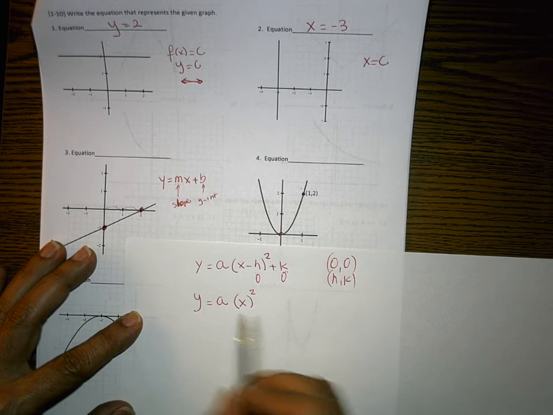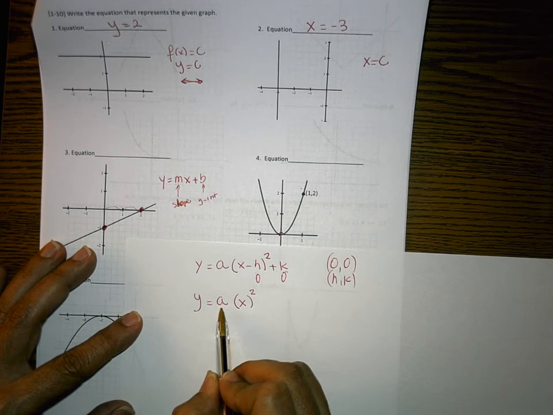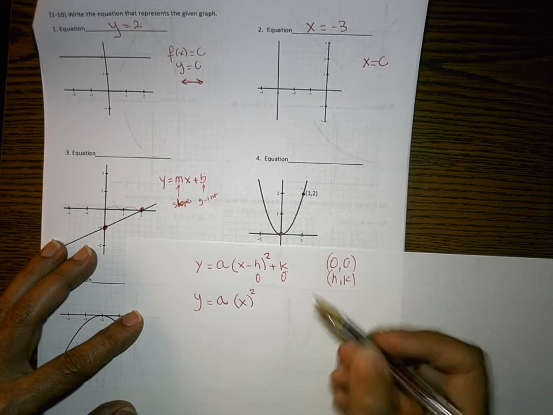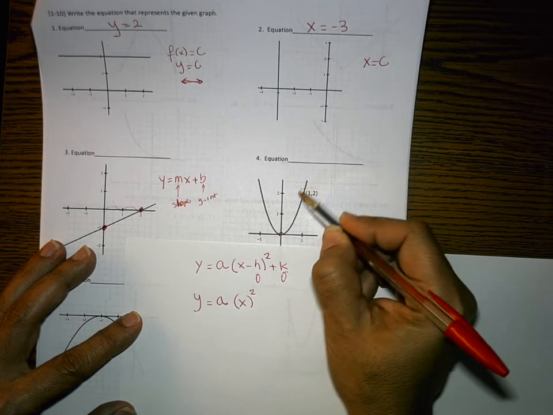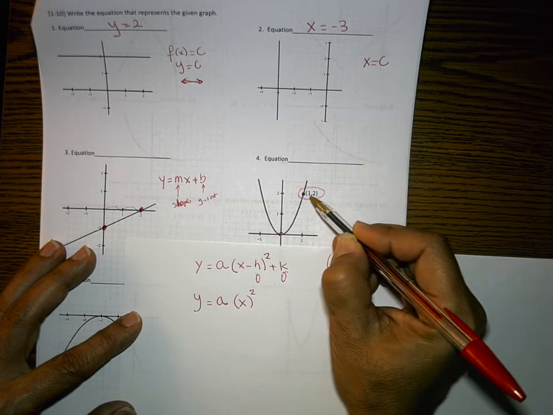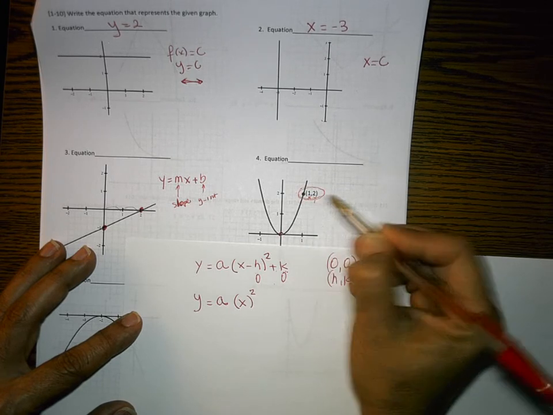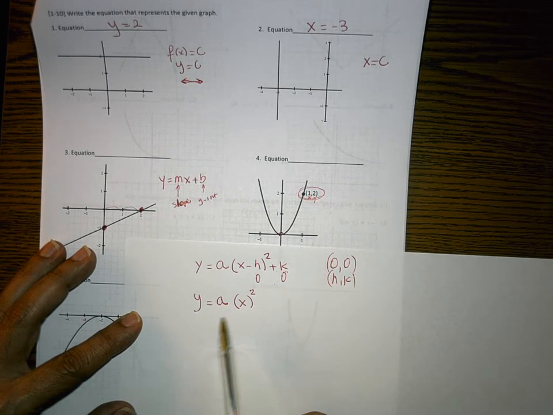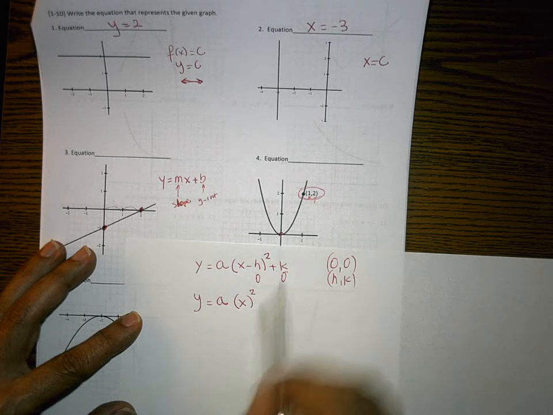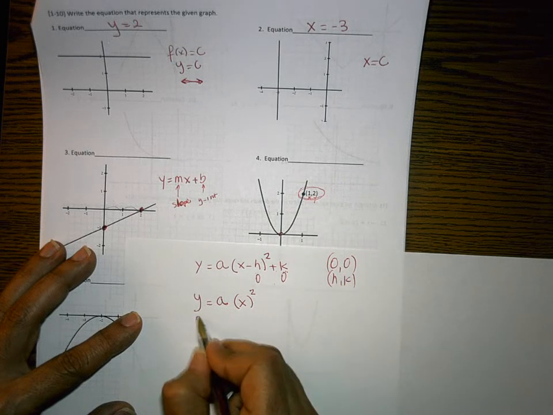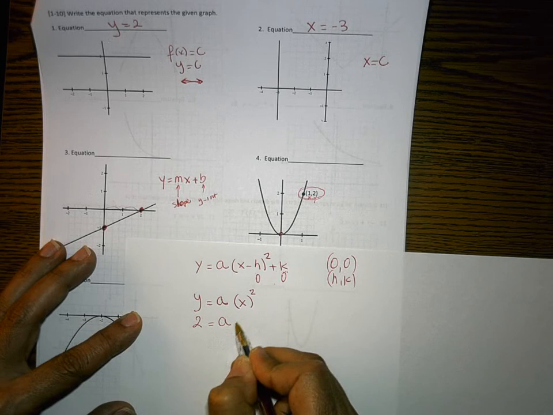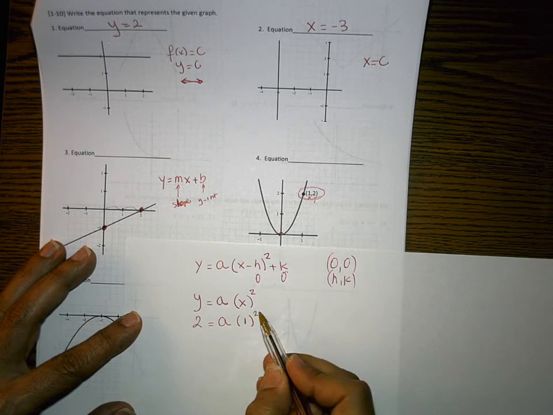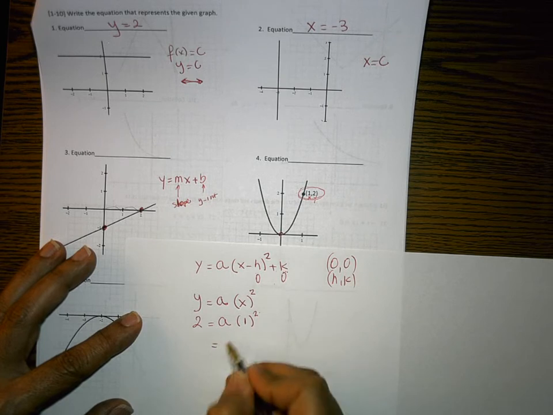I could almost give this answer, but I cannot leave the a undefined. We have to know what this a is. And that's why they always give another very obvious point on the graph: x equals 1, y equals 2. I will use this other point to plug in here carefully and solve for a. So I am going to plug in 2 for y, and 1 for the x value right there. Okay, so 1 squared is 1, and 1 times a will just be a.